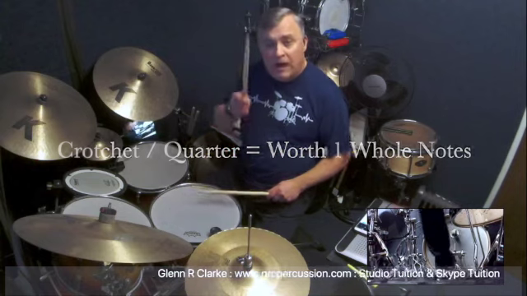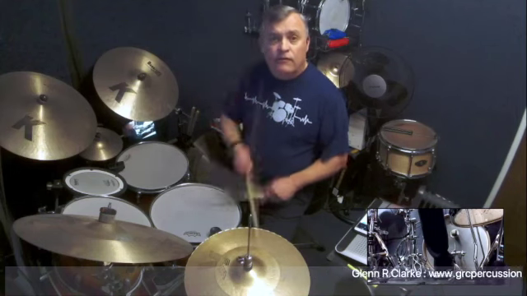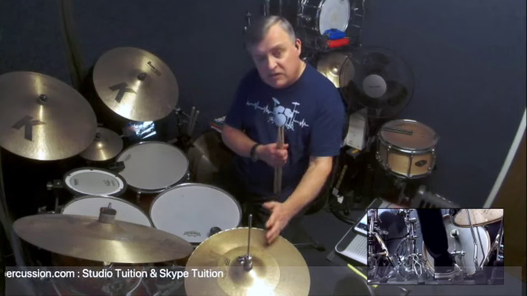So 1, 2, 3, 4. 1, 2, 3, 4. You notice I counted up to 4, and I was playing 8 hi-hats into that whole count. 2 hi-hats to each count. So think of it as a basic fraction. That's us using quavers, which are worth half each on our hi-hat.